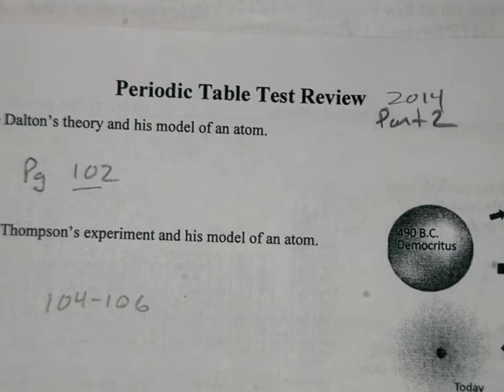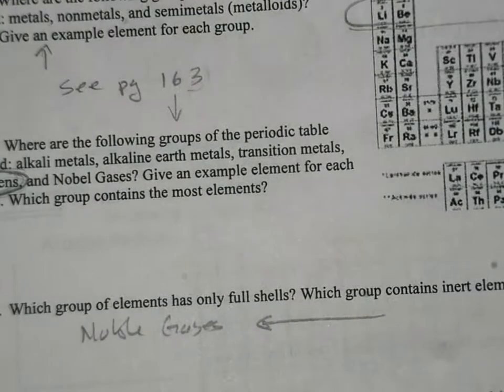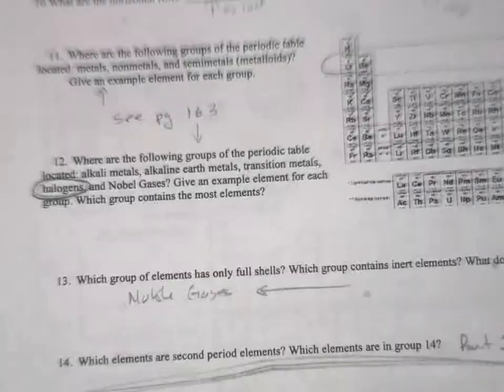Well, this is part 2 of the periodic table test review questions. I think I got through, just started on number 14 before my flash drive went out. So let's see. Back over here to number 14. Let me zoom out, get this adjusted.